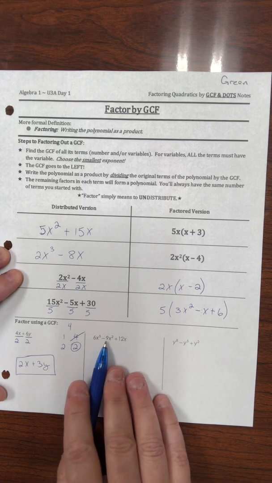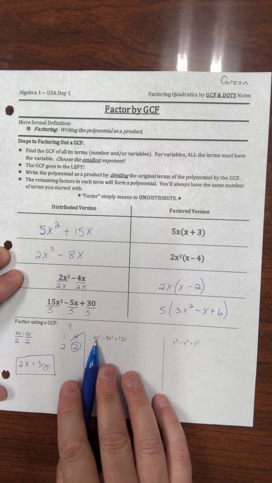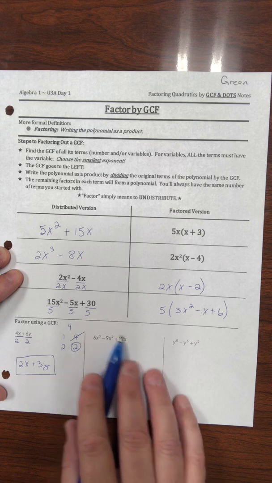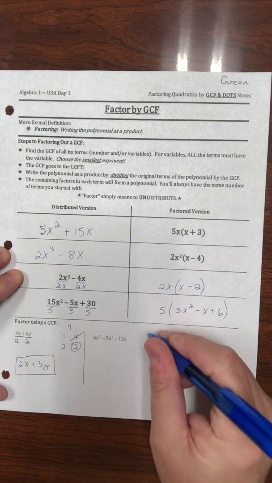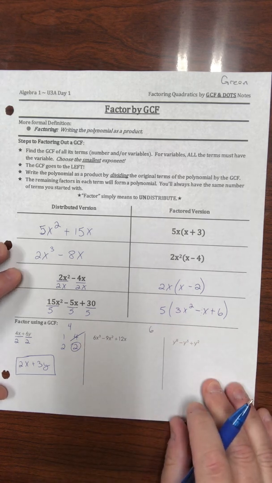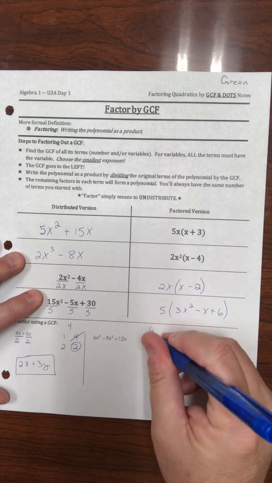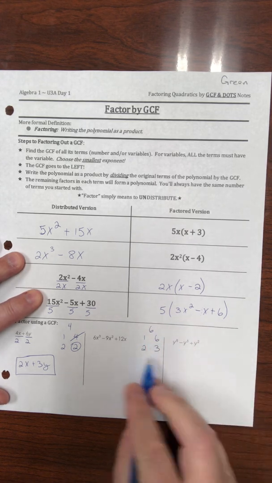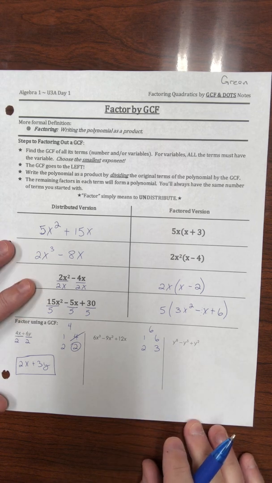Here, let's see, does 6 go into 9? 9 divided by 6 would give you a decimal. 12 divided by 6 will give you a whole number, but it has to go into all of them. So we're going to take the smallest number and list the factors: 1 and 6, and 2 and 3. Again, I'm going to show you how to get the rest of these numbers on your calculator in class.